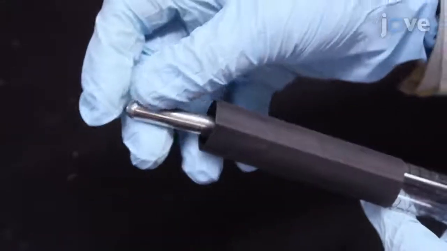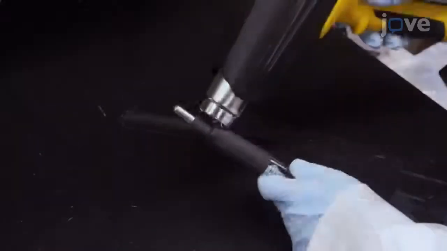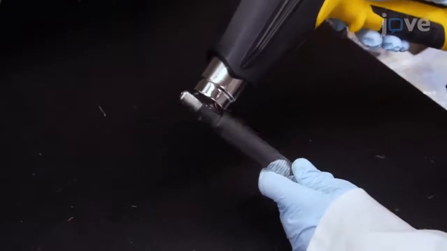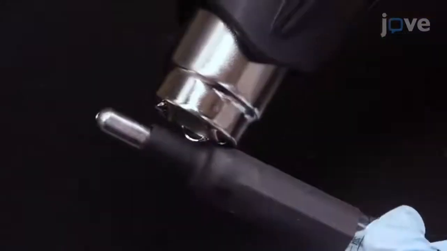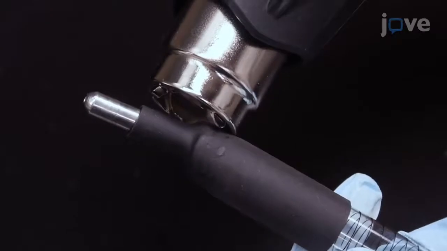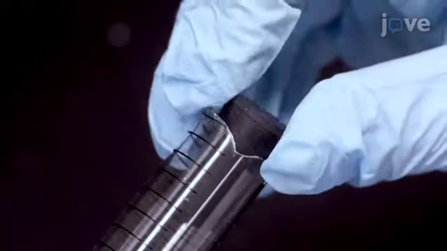Insert the ball-bearing zipper tube into the bottom end of the pipette. Then, using a commercially available shrink wrap gun, seal the zipper tube in place with shrink wrap. Cap off the other opening with a silicone stopper.